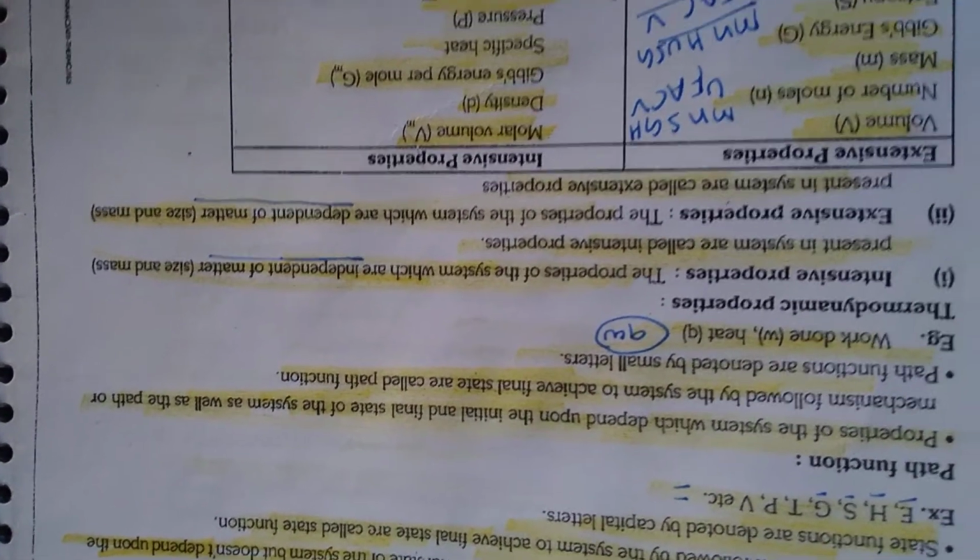Thermodynamic property: intensive property. The property of the system which is independent of the matter size or mass present in the system is called an intensive property. Extensive property: the property of the system which is dependent on the matter size or mass present in the system is called an extensive property.